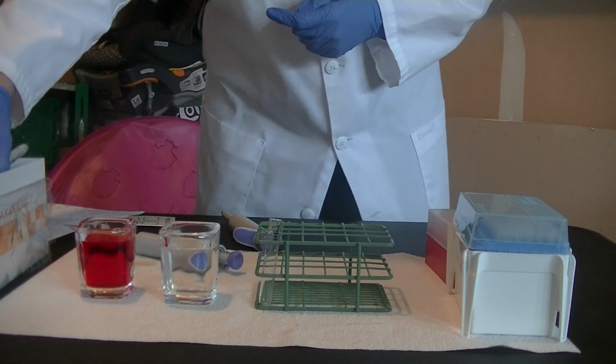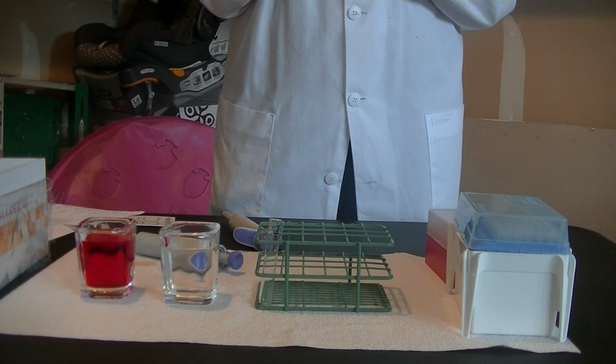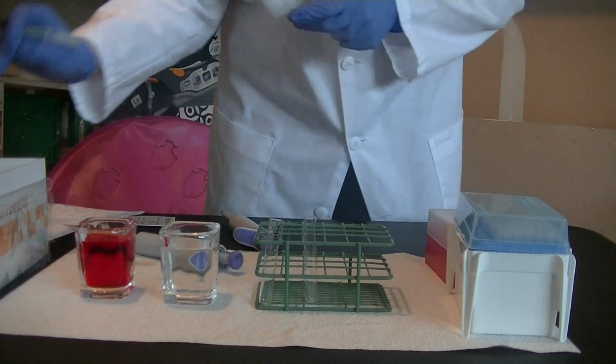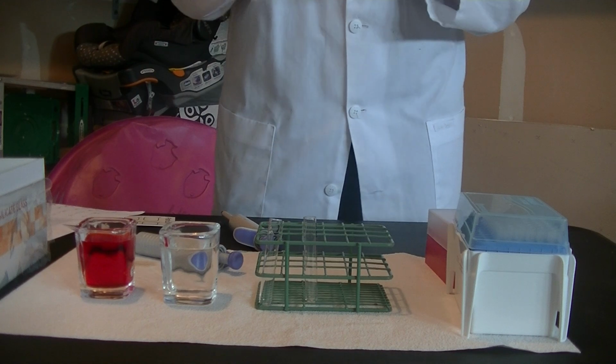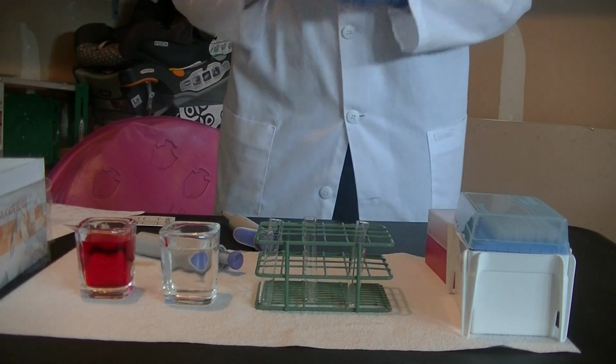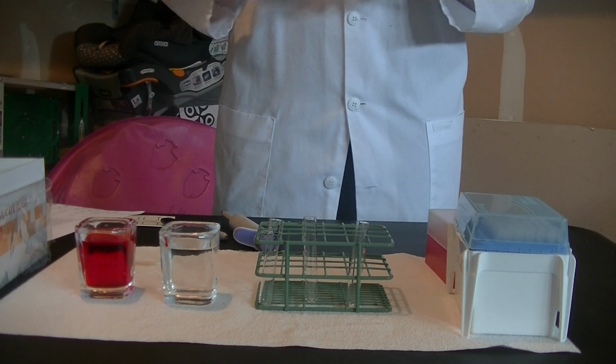So when I did the math for my 1 to 2, I found out that I was going to need 500 microliters of red solution, and since I need a total volume of 1 milliliter, I need to add another 500 microliters of water.